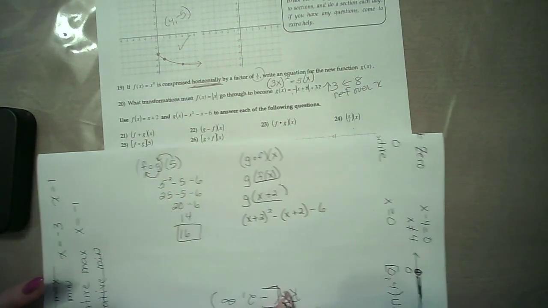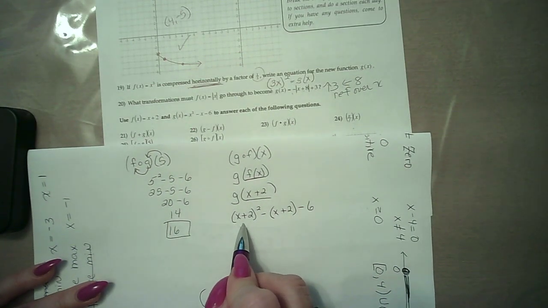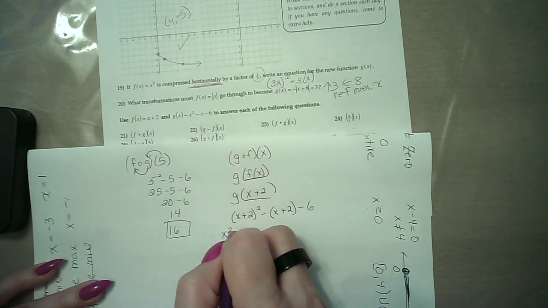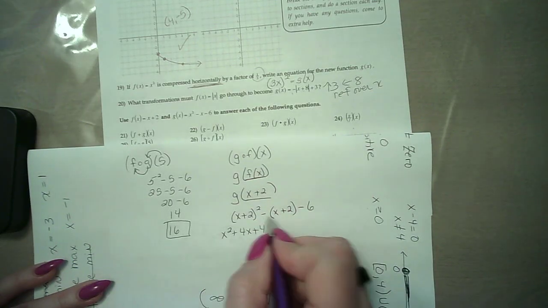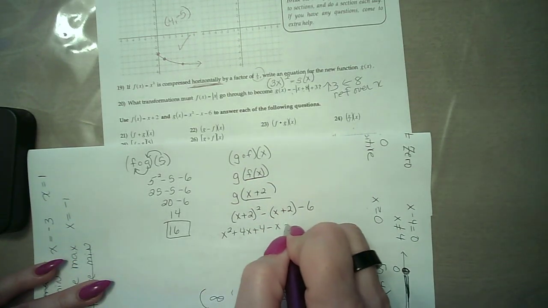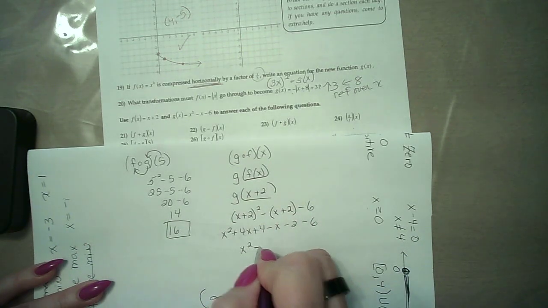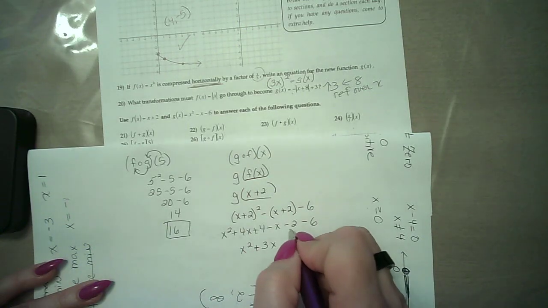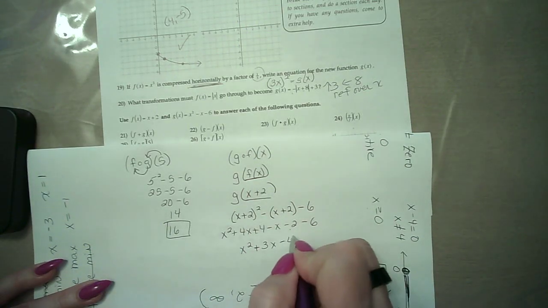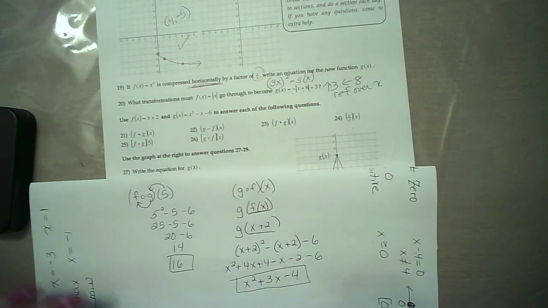Please, guys, for the love of everything that I taught you this year, know that this is a FOIL. This is not x squared plus 4. This is x squared plus 4x plus 4. Distribute that, minus x minus 2 minus 6. x squared plus 3x, a positive 4 minus 2 is 2, 2 minus 6 is minus 4. And that's what I have for that one.